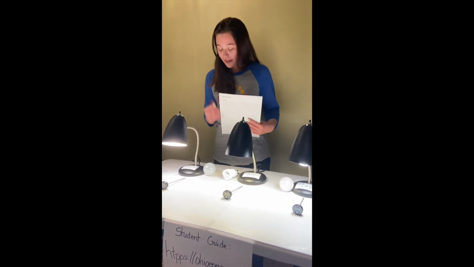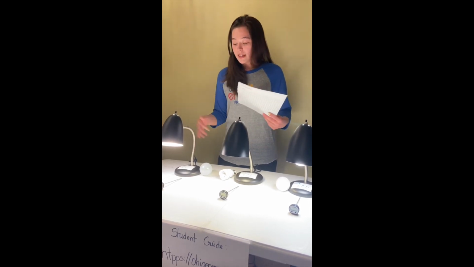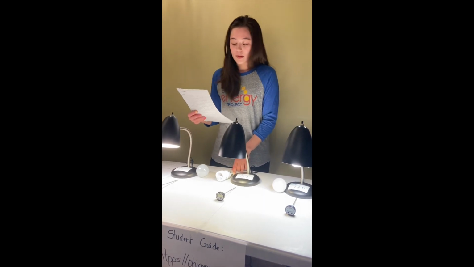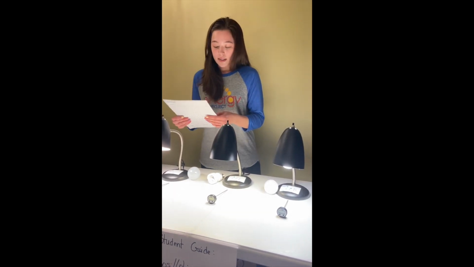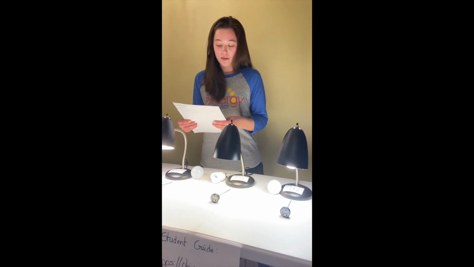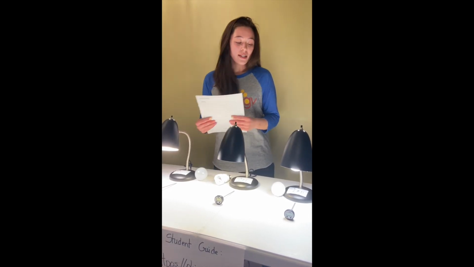Number 3, how do the light bulbs differ? So as we talked about, the incandescent produces only about 10% of light compared to its total energy production. And then the CFL differs because it contains mercury. Number 4, which light bulb is coolest in temperature when in use? So that would be the LED.